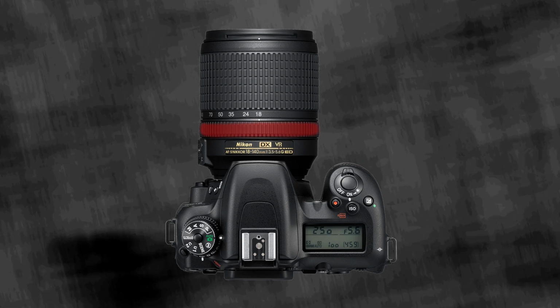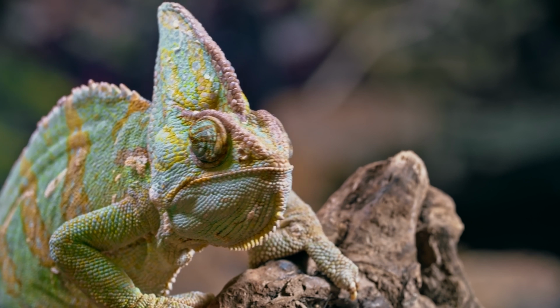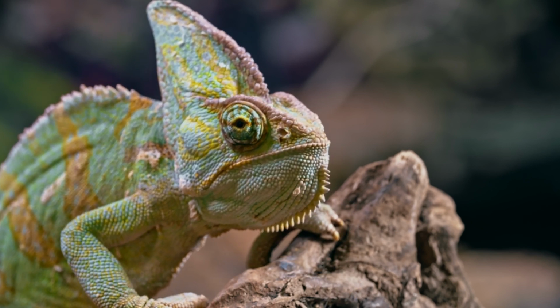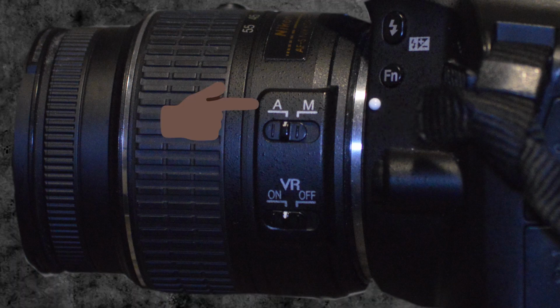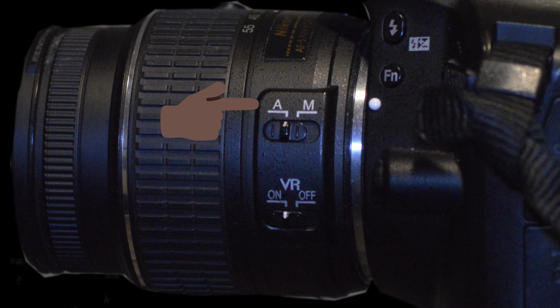Focusing is an essential part of photography. This is what makes your photos sharp and clear. DSLR cameras offer two primary focusing methods: auto and manual focus. Autofocus automatically adjusts the focus for you. This is great for beginners, and this is the most commonly used method.